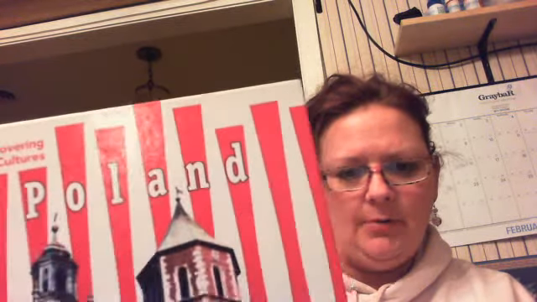Now, I got this book from a garage sale because my children are Polish. Their name is a Polish name. Their last name is Maslenka. But this book is very much like a textbook. Look at all the words in that book. You know, they give a few pictures, but then there's a lot of words.